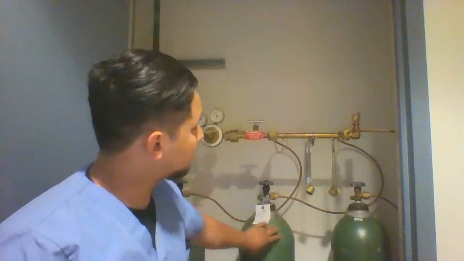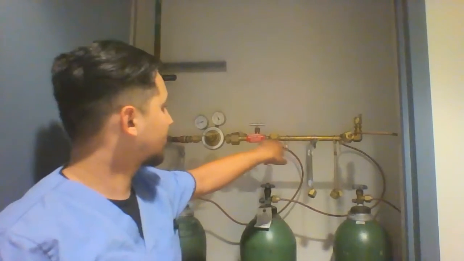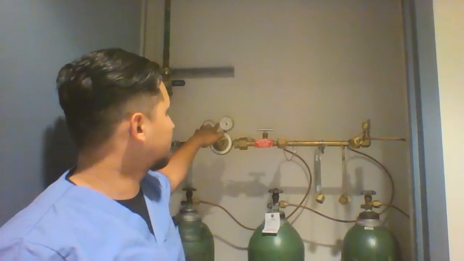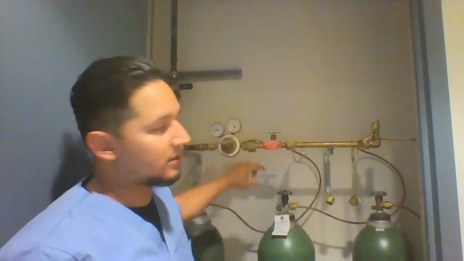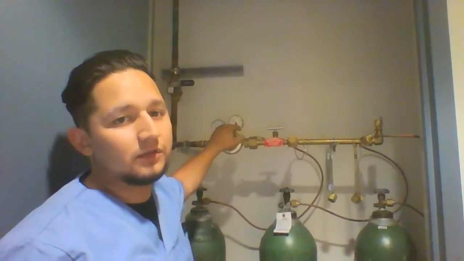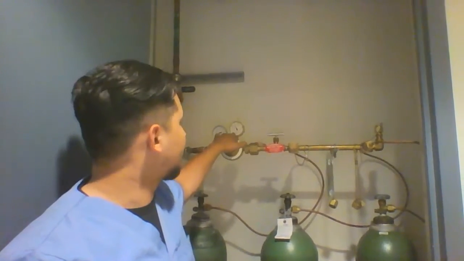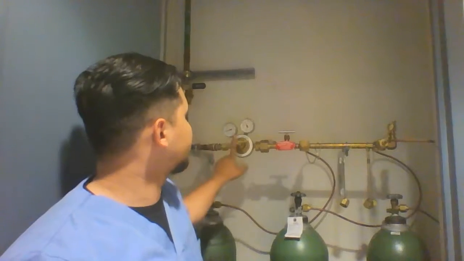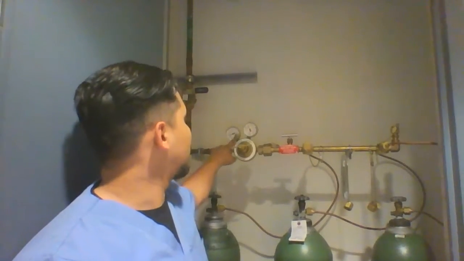Then the oxygen travels from the tank through our copper tubing, and then it hits this tank pressure gauge, which will tell us how much oxygen is left in our tank. Usually, a full tank will have around 2,200 psi. Your tank should be changed out around 500 psi. Then the oxygen will travel to our pressure releasing valve, which will reduce the pressure to 50 psi. You can see that on our line pressure gauge.